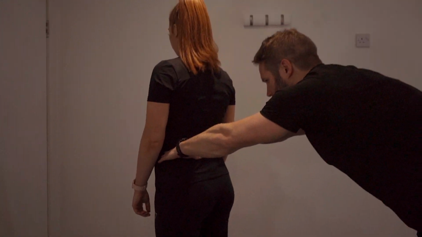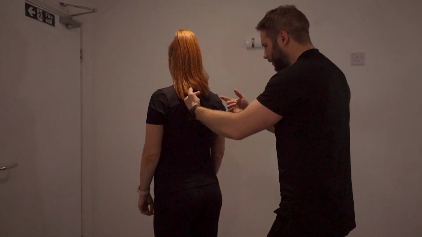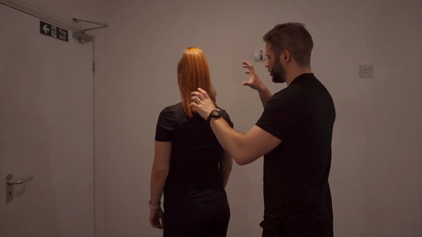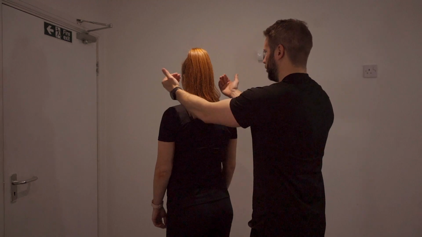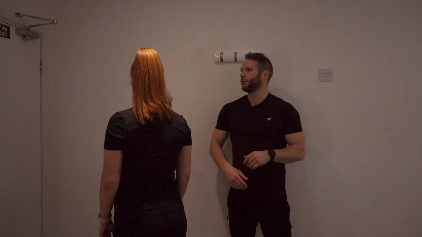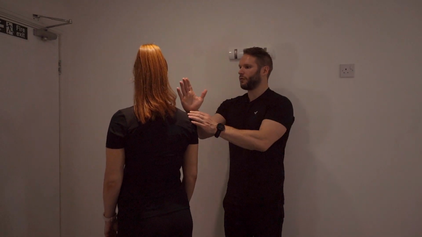Looking at, like I said, level of the iliac crest, see if there's any hip hiking. Looking at the base of the scapula and the shoulders to see if there's any change in alignment of the shoulders there, and also the ears. Then you want to look at the posture from the side.